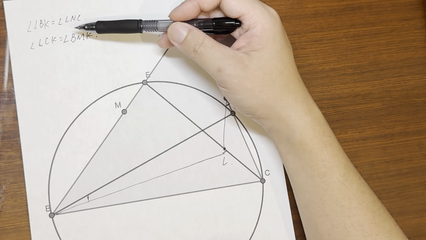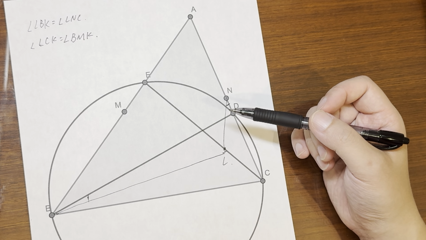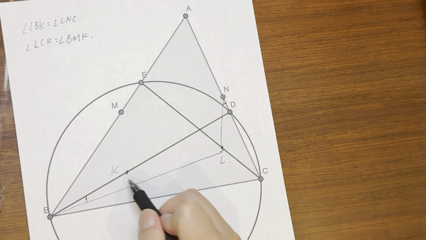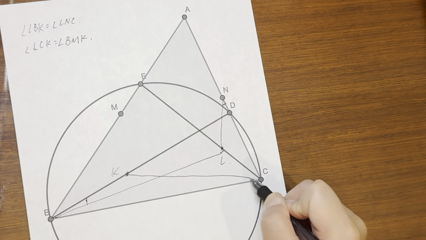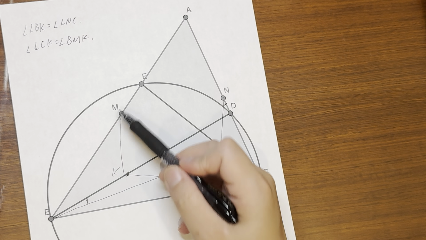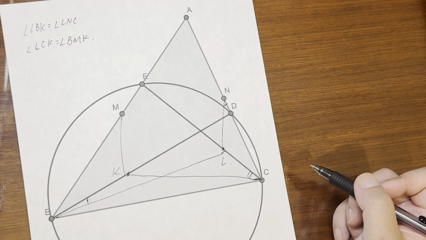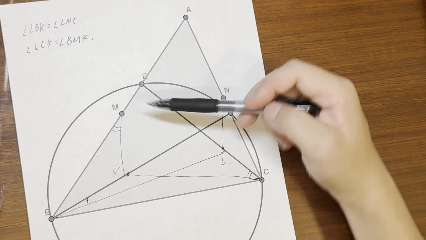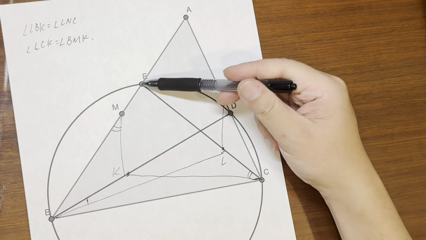Also, we want angle LCK equals angle BMK. K is somewhere here. We want LCK, which is angle ECK, right? This angle equals angle BMK. So we want this angle equals this one. And look at the quadrilateral MKCE.